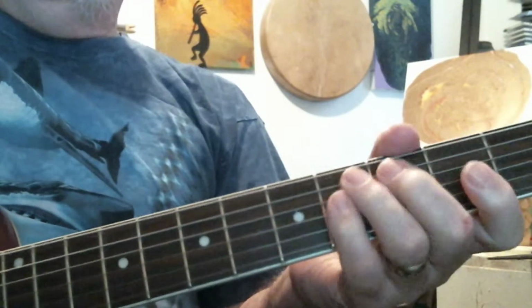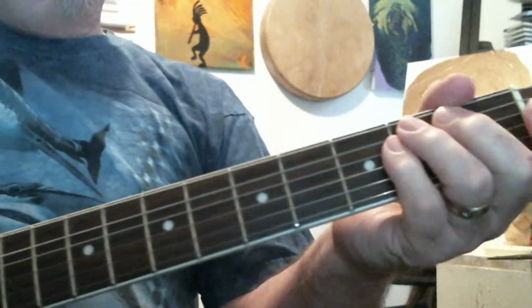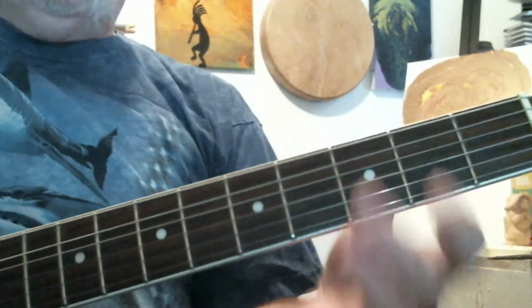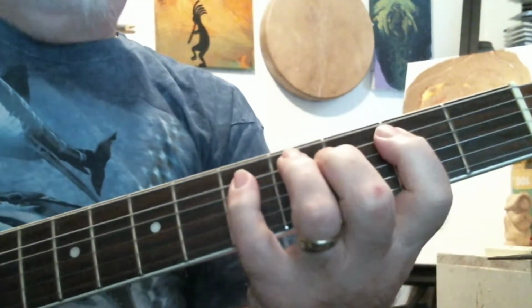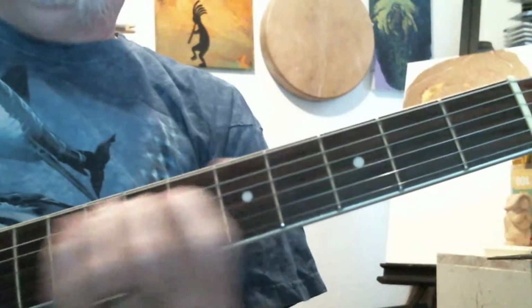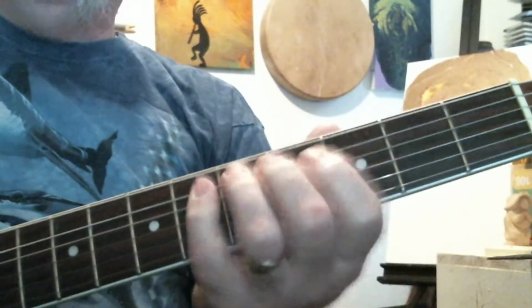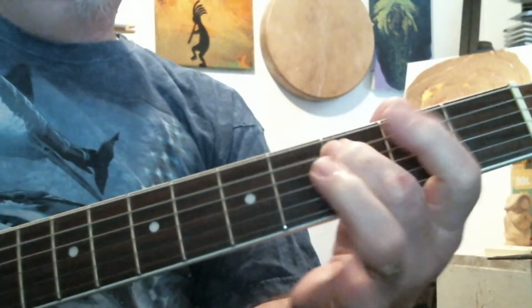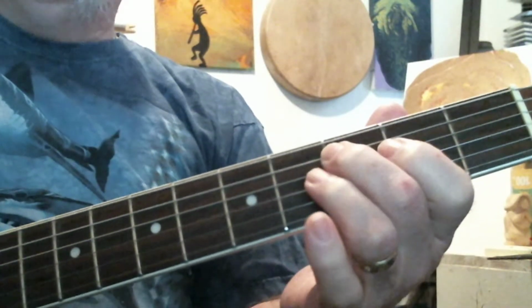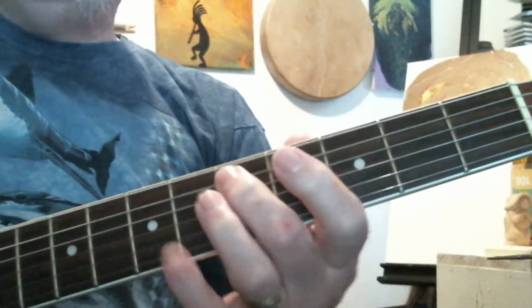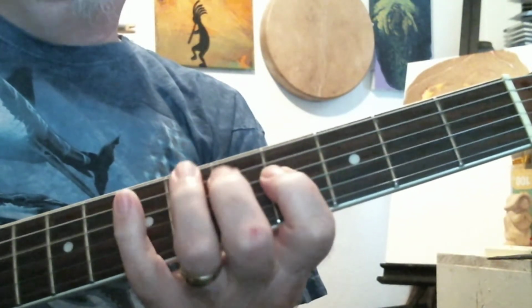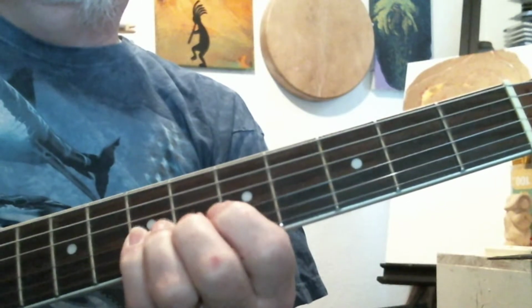Okay, so movable patterns, that's a big key there. Whatever you can do on this set of 4 frets can be moved to this set of 4 frets. So it's movable, and your starting note in this case is C. If you're going to play in D, your starting note is D. And then you use that pattern, 2, 4, 1, 2, 4, 1, 3, 4.